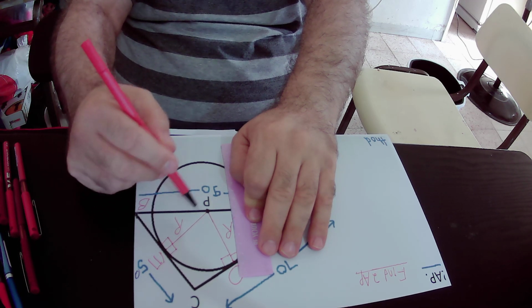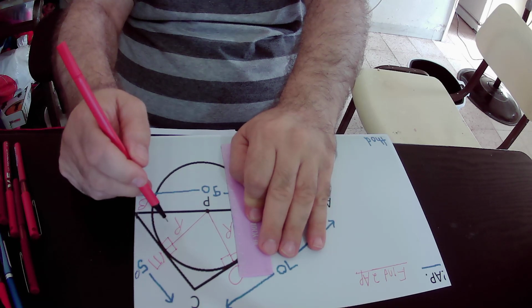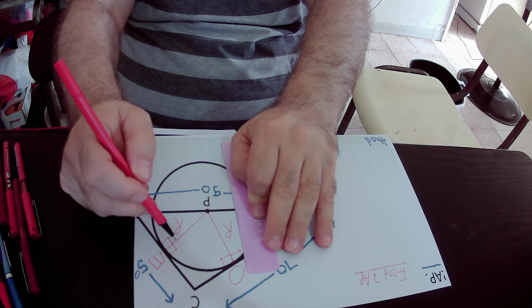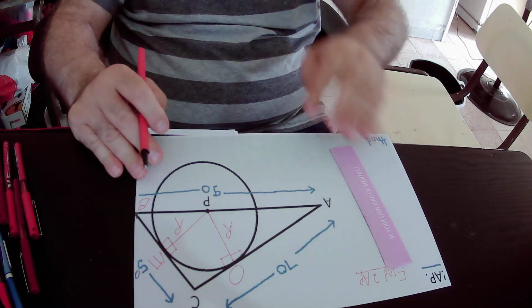So the angle PEB will be 90 degrees, and the angle PEC will also be 90 degrees.